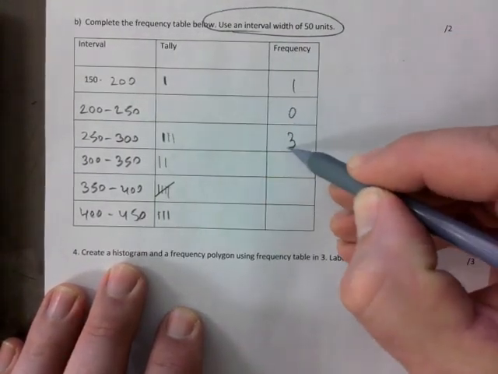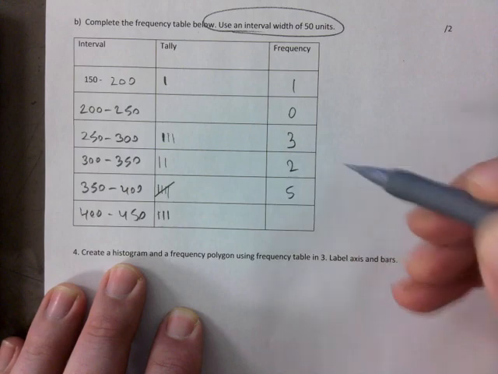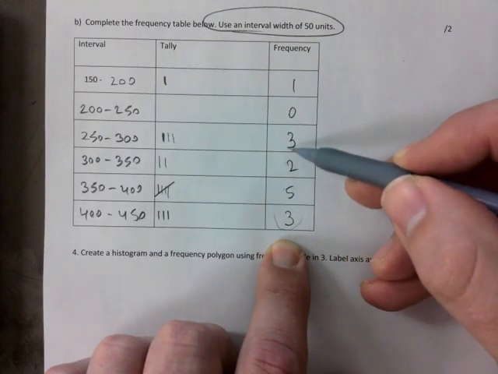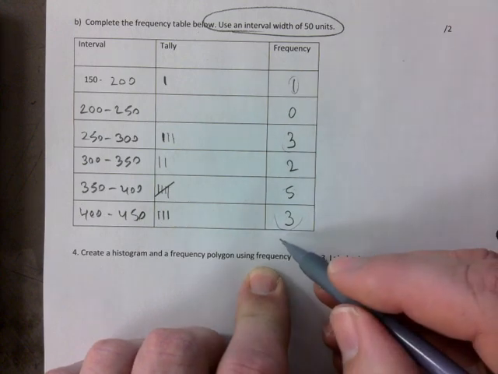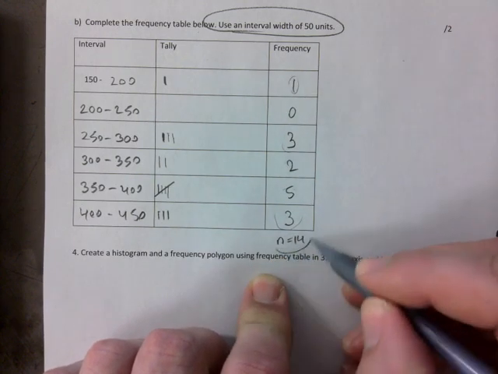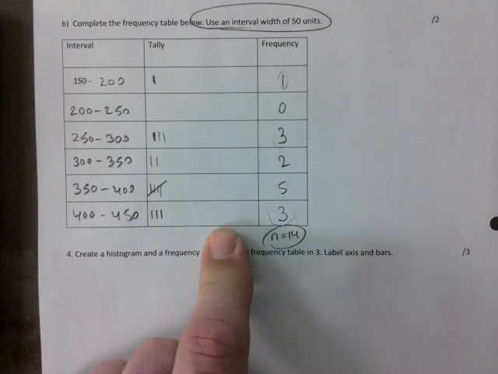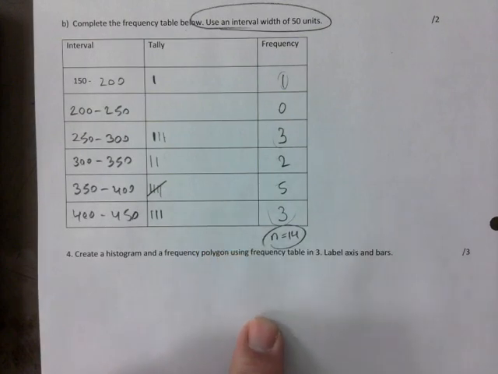1, 0, 3, 2, 5, 3, and check, right? This is 8, 10, 13, 14. So I always want you to check that you actually account for every single point. So if you got this table, I'm going to give you 2 marks if it's filled in properly.